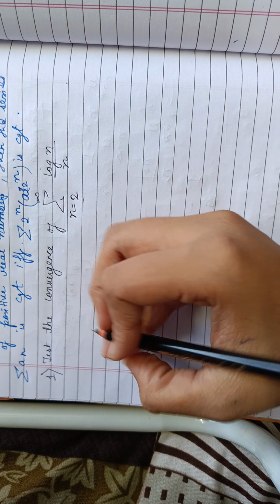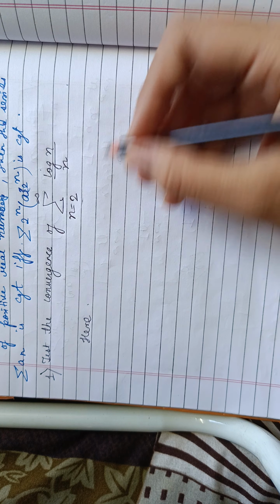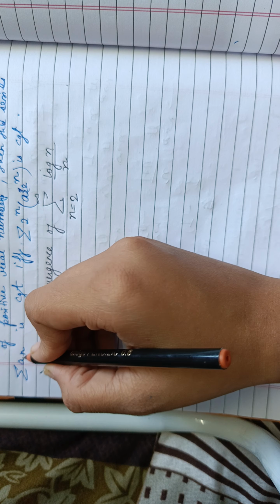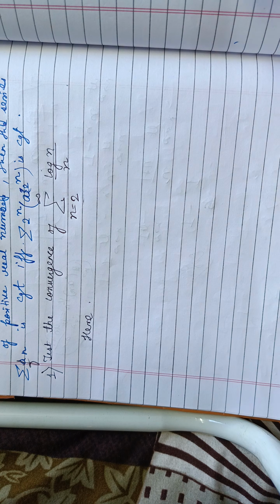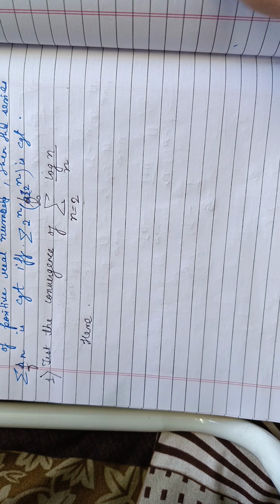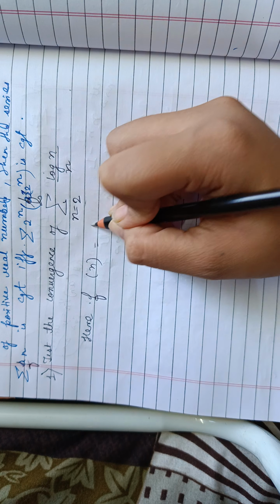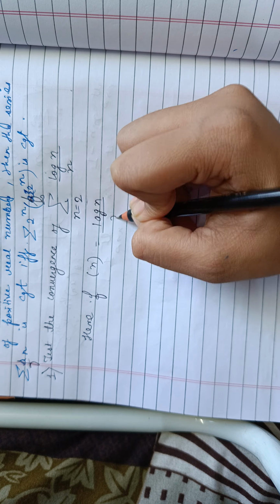Here we can write it as f, for function, so f(n) is given as log n upon n.